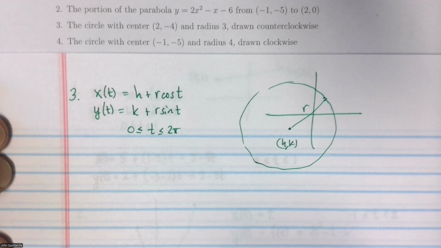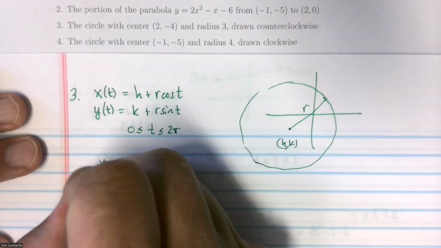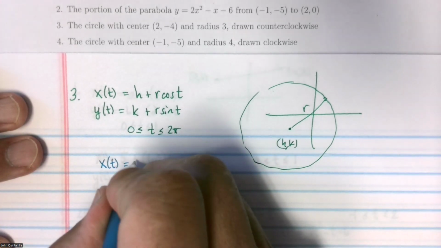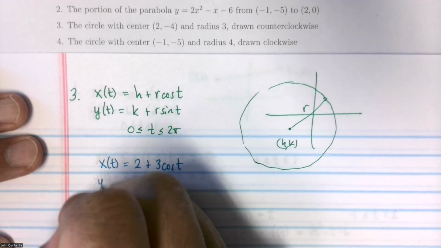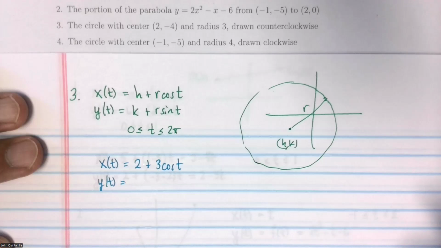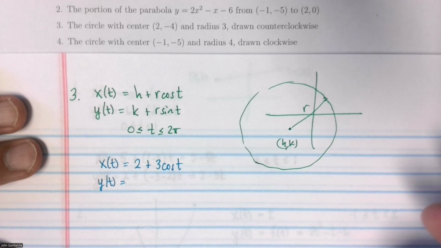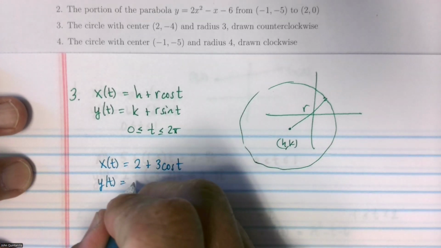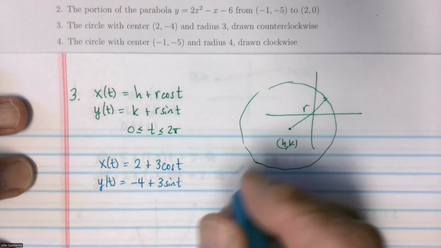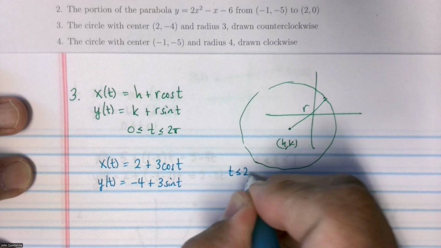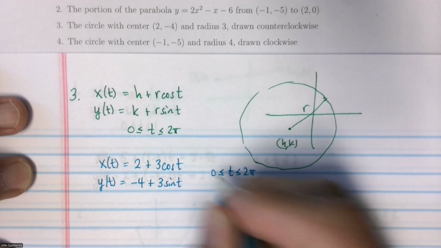And so for this problem, we would have that x of t is equal to 2 plus 3 times the cosine of t, and y of t will be equal to negative 4 plus 3 times the sine of t, and t must range between 0 and 2 pi.